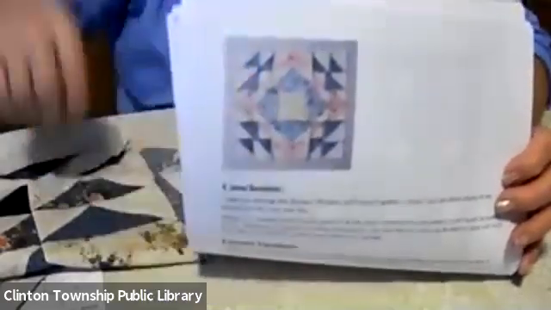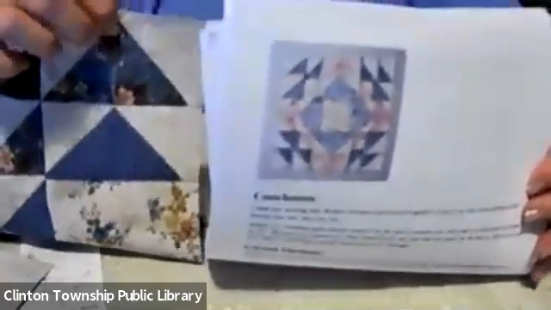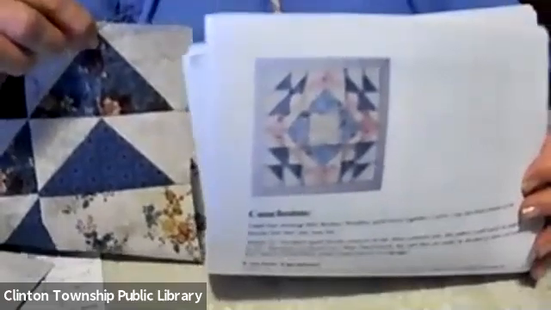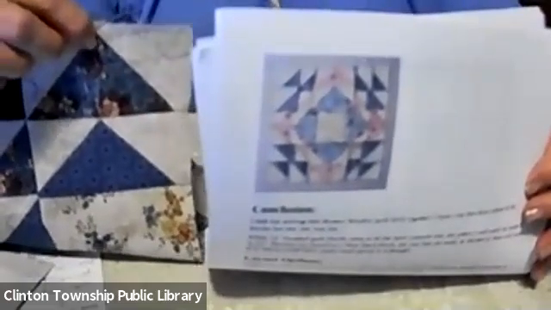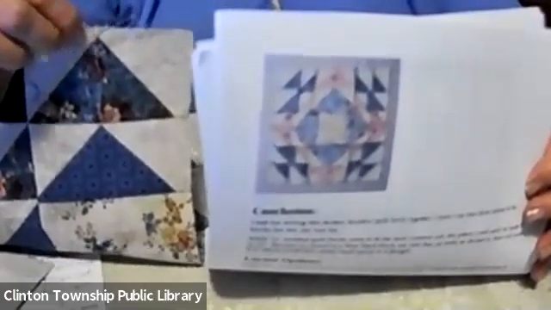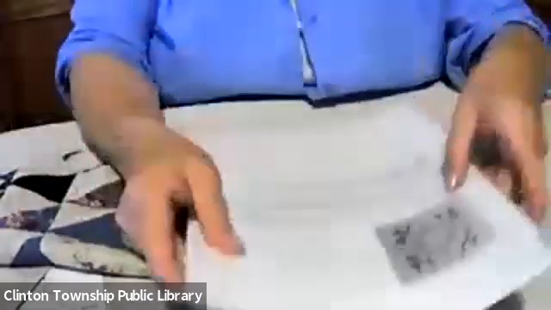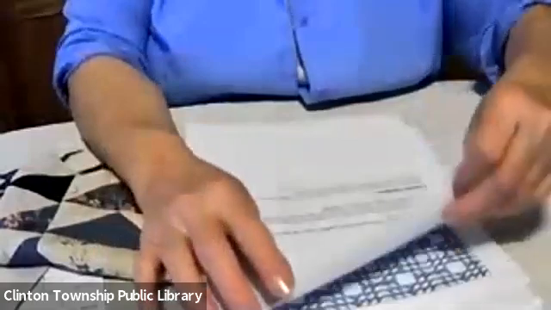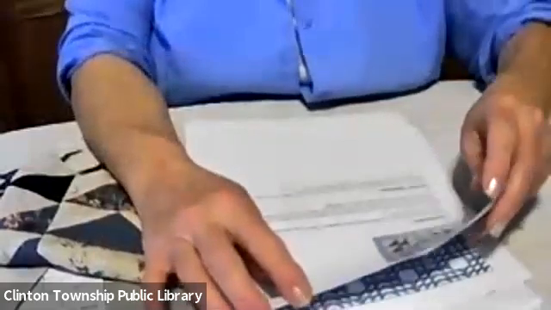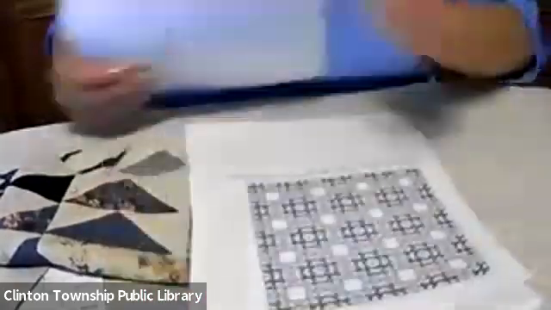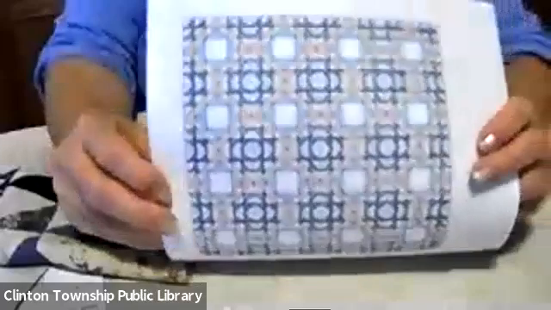On this block, when it is finished, it's going to be 12.5 inches square. That allows for a 1/4-inch seam allowance all the way around. And same if you had a 10-inch block, the finished block before it was assembled would be 10.5 inches square. Now this is just kind of fun, and this is in the back of that same pattern.